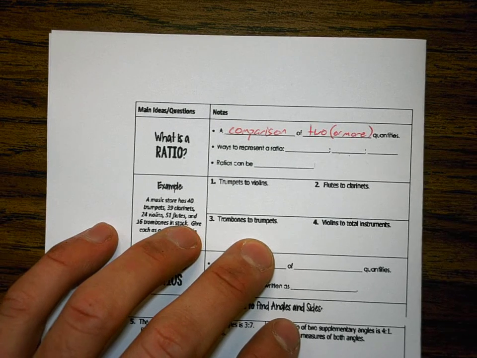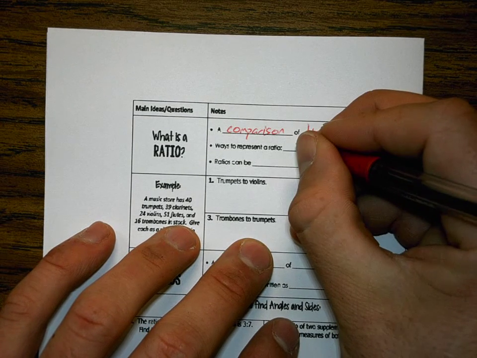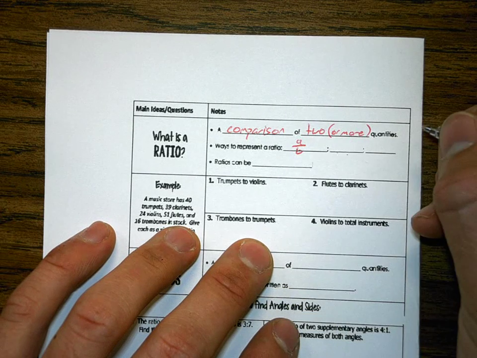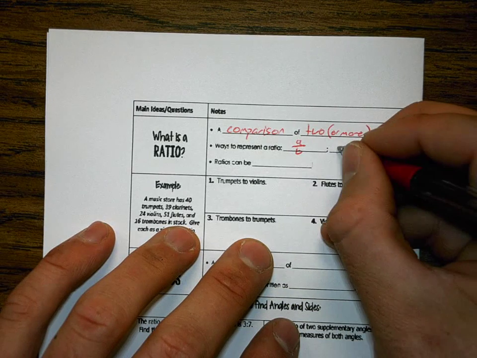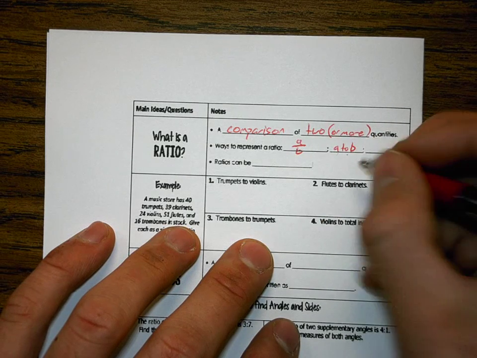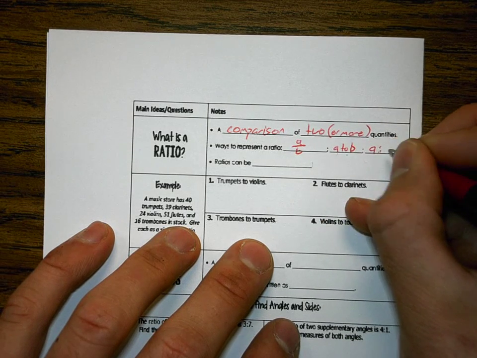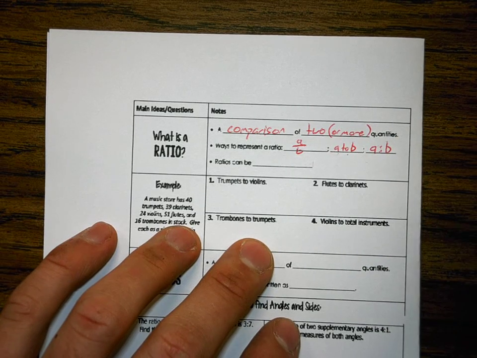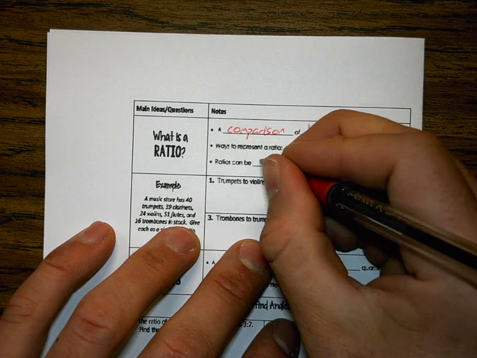Ways to represent a ratio. You can represent a ratio as a fraction, so something like A over B. You can write out a ratio, A to B, or with a colon, A:B. Ratios can be simplified.